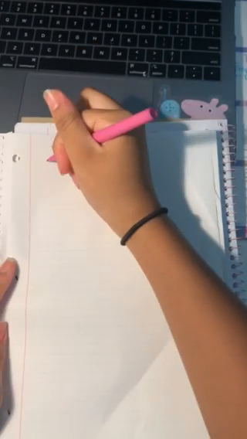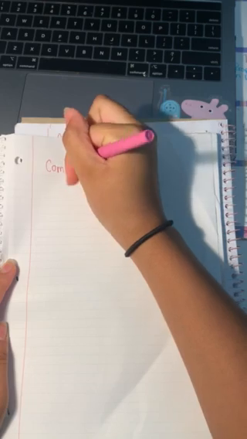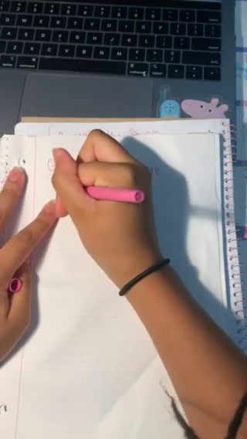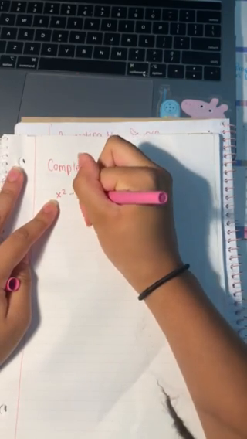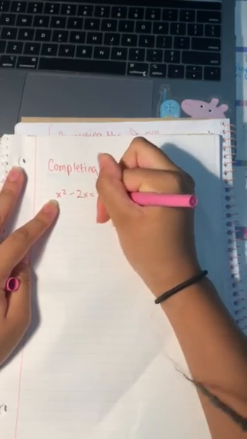So today we are going to be completing the square. And the problem I have chosen is x squared minus 2x equals 8. Now, in order to complete the square, we have to have a perfect square trinomial on the left of our equation, so on the left of the equal sign.